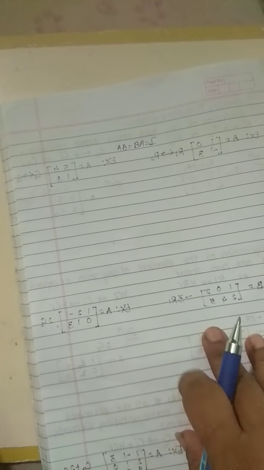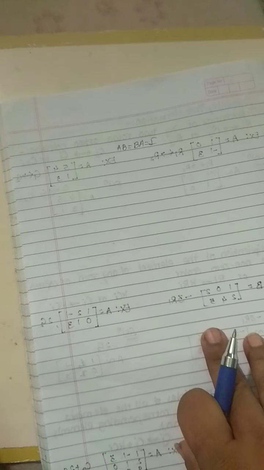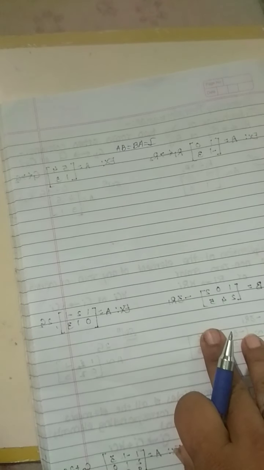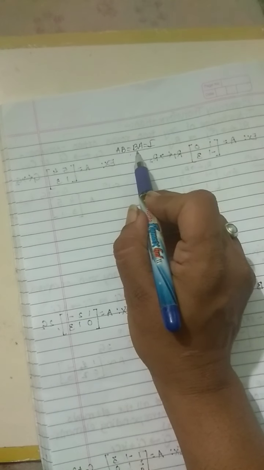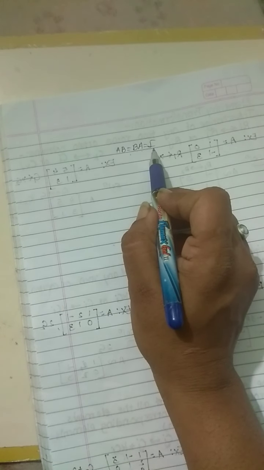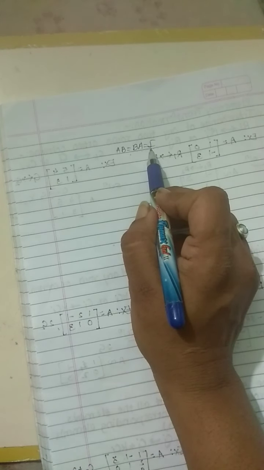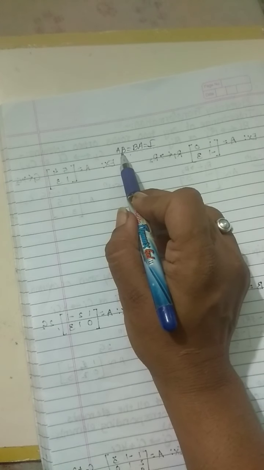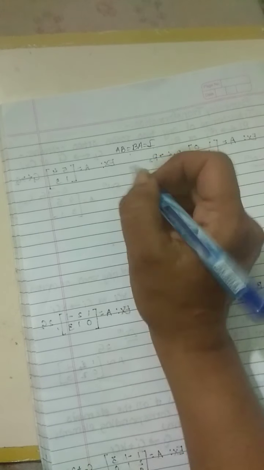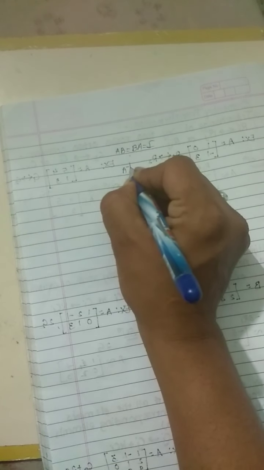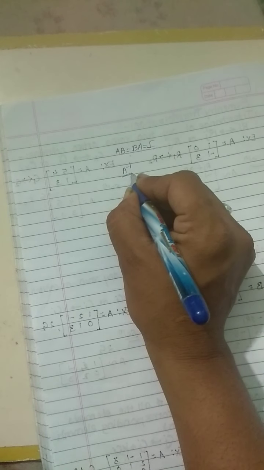Next, inverse of a matrix. Definition: If A is a square matrix of order m, and if there exists another square matrix B of the same order such that AB equal to BA equal to I, where I is an identity matrix of order m, then B is called the inverse of A, and it is denoted by A raised to minus 1, called A inverse.